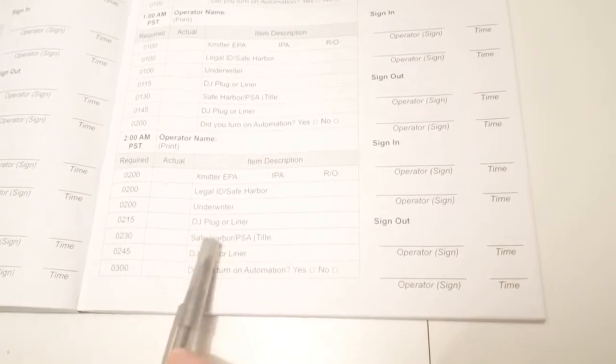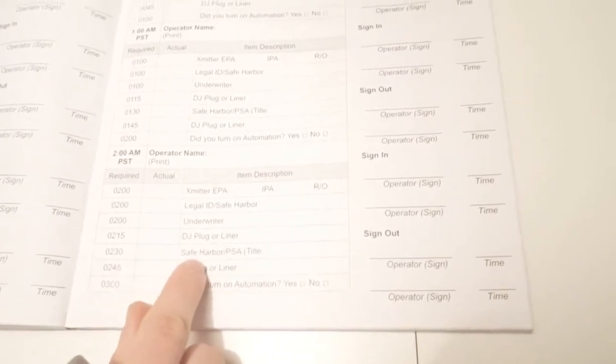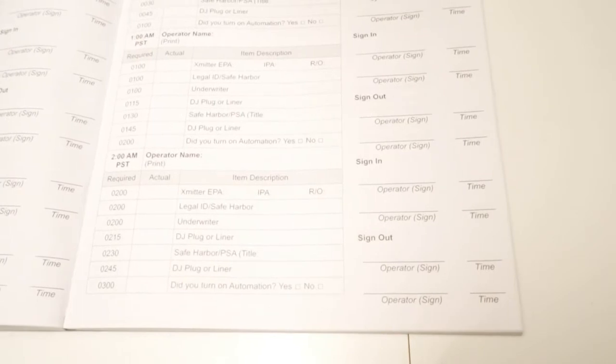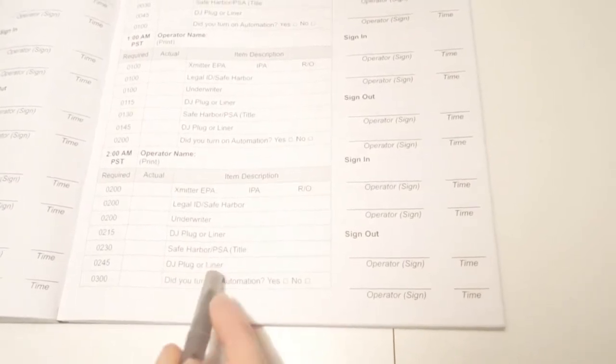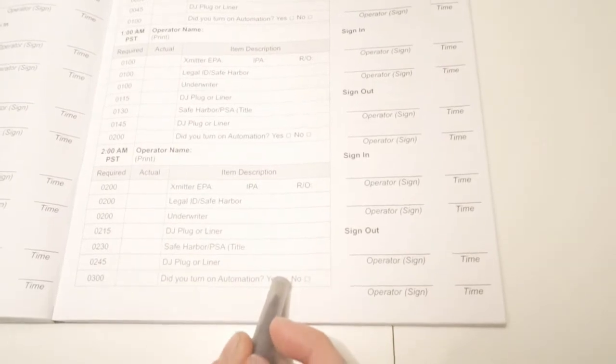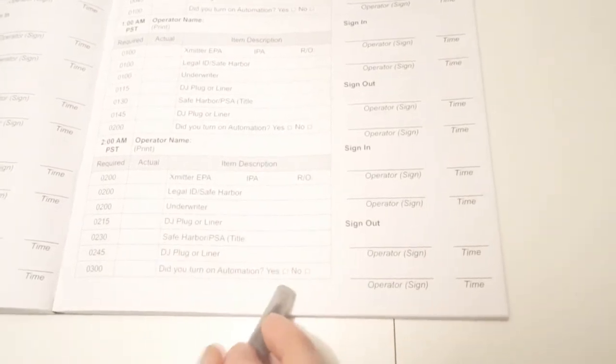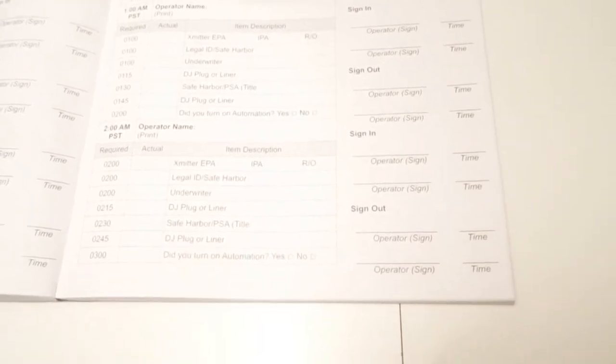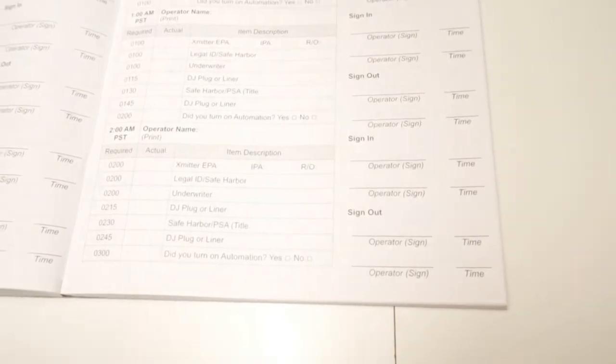If it's past 10 p.m., you're going to need to play a safe harbor, which says we are going to be playing explicit music in this hour. And a public service announcement is just a nice thing to do for the community. You're going to do another liner before you finish, and then if there's no one after you, you'll have to turn on automation, so the computer is going to keep playing songs while you're gone. So everything you need to play, legal IDs, underwriters, PSAs, and automation, is all going to be on this computer.